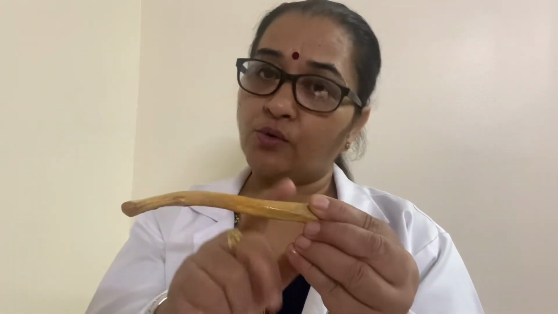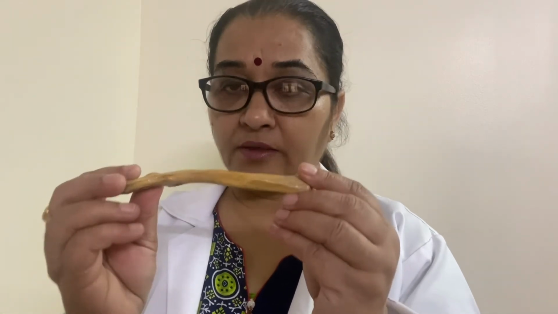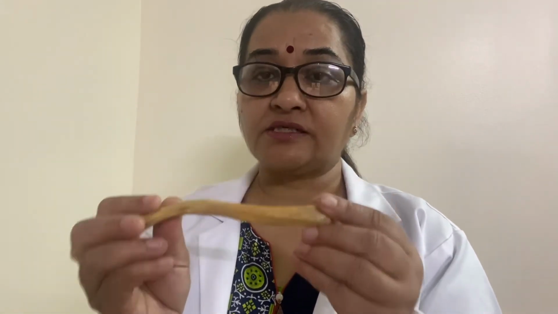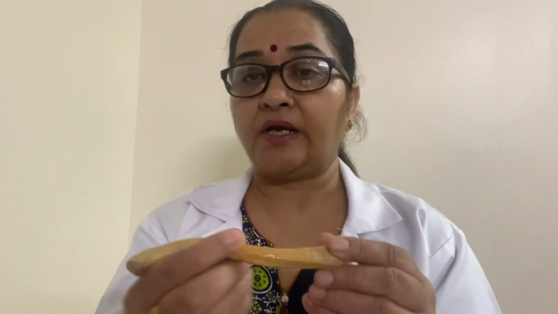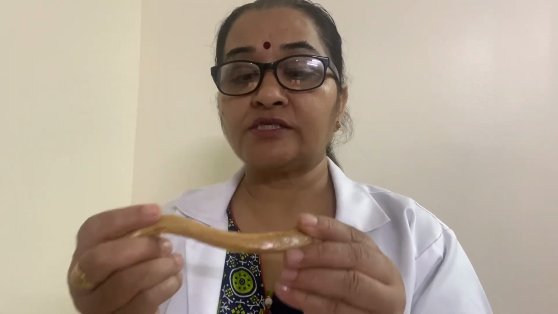If we see the sex differences, that is how it is different in males and females. It is thick and longer in case of males in comparison to females. In males it is thick and longer, muscular impressions are very much pronounced, and it is more curved. It is less curved in case of females, but more curved, thicker and longer in case of males, and muscular impressions are very prominent.